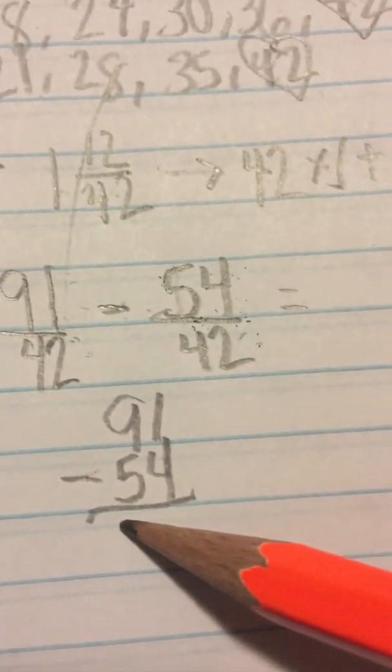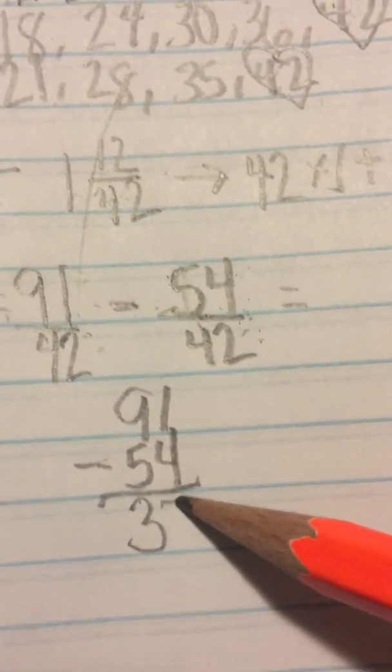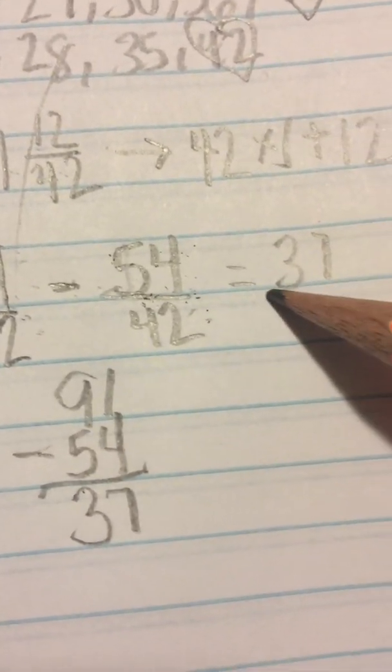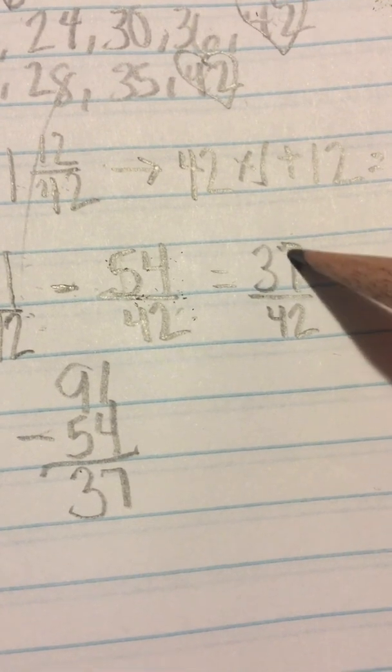The answer is 37. So this now becomes 37 over our denominator, 42. This is not an improper fraction, so we don't have to divide or change it into a mixed number.